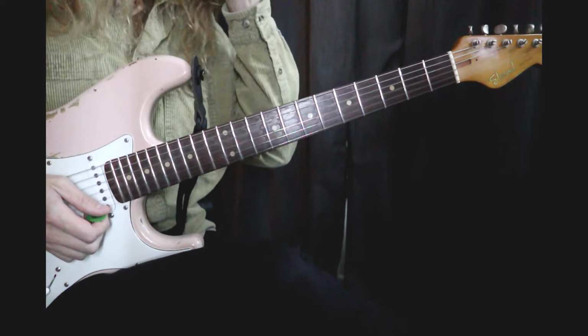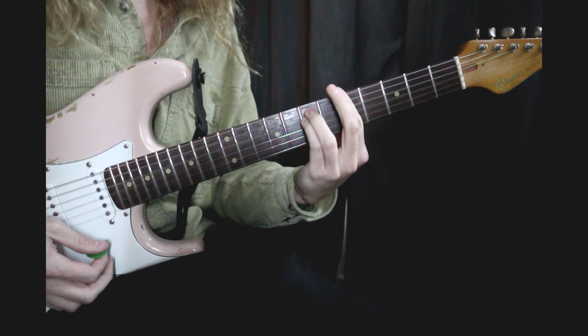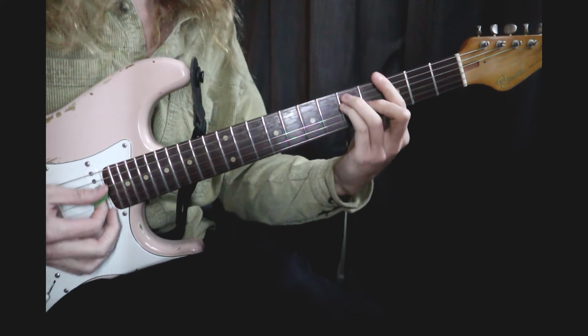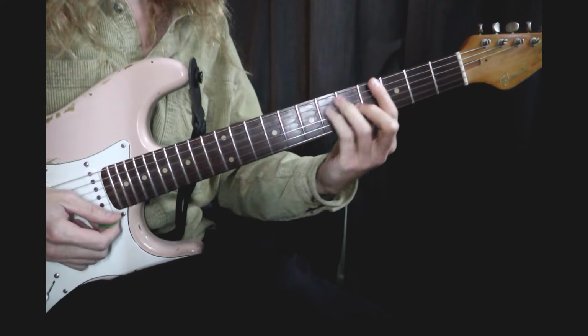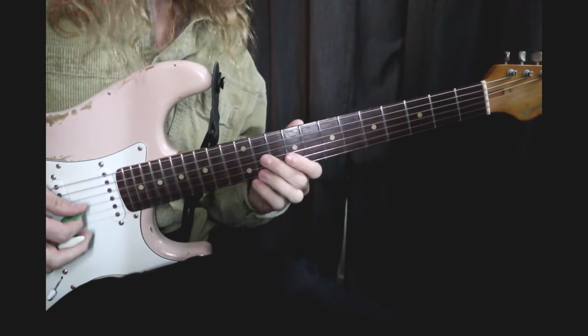Now the A minor chord lasts for two measures. We've got A minor 1, 2, 3, 4, 2, 2, 3, 4, F 2, 3, 4, G 2, 3, 4. That's the progression we have in the A section. So for the A section, I'm playing this.